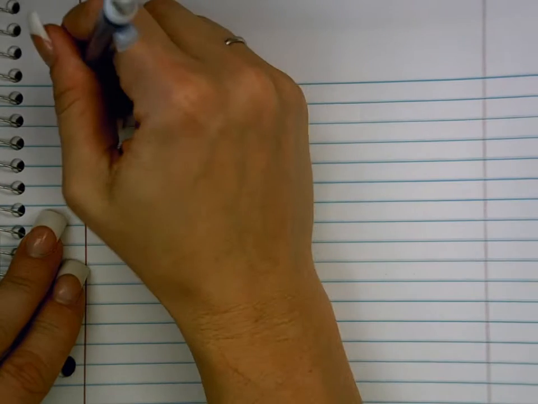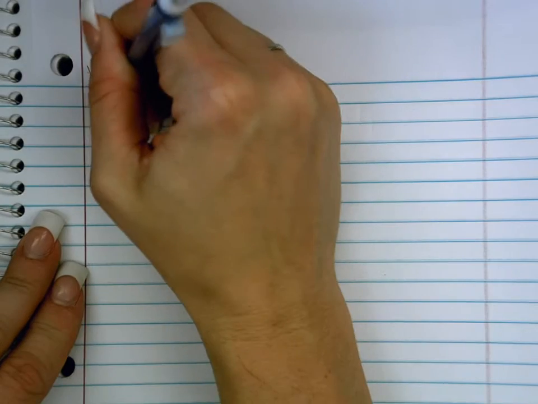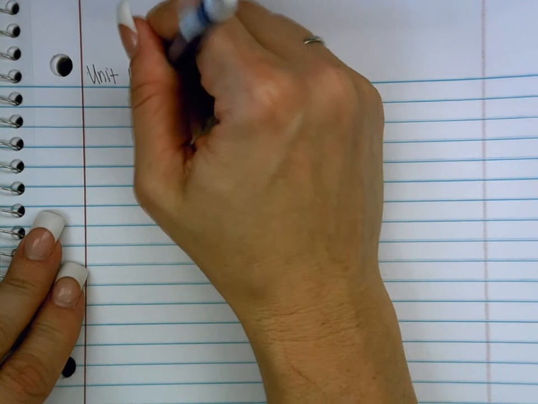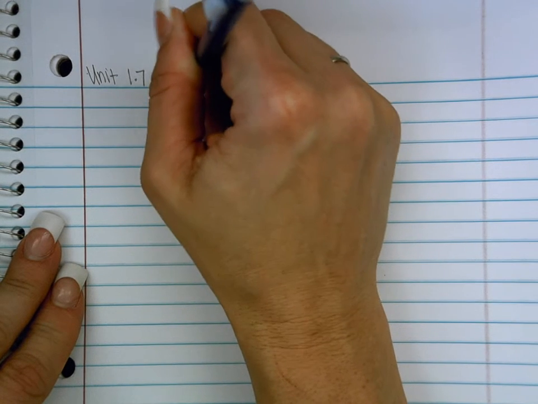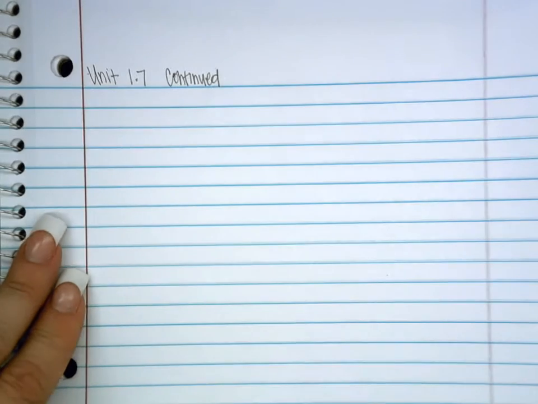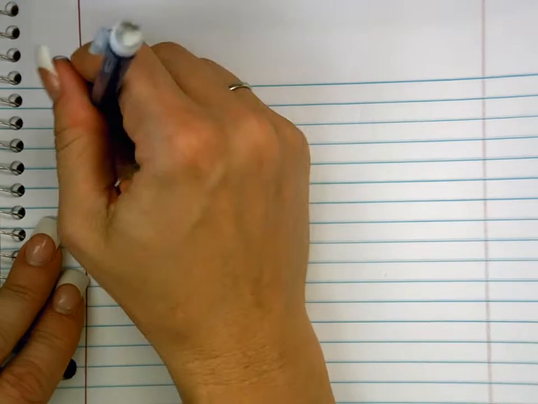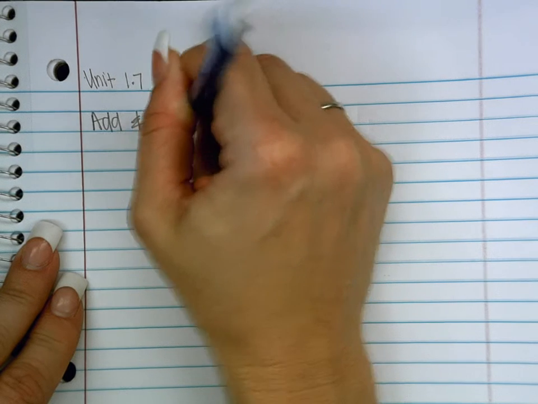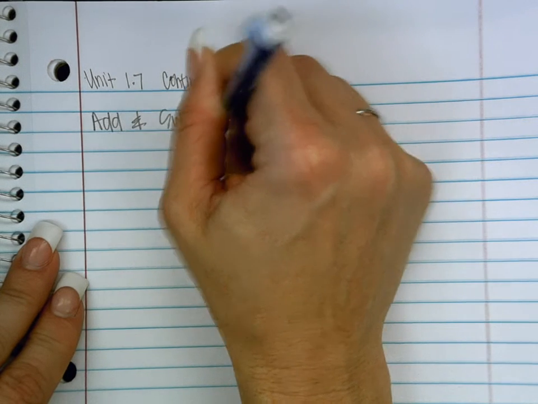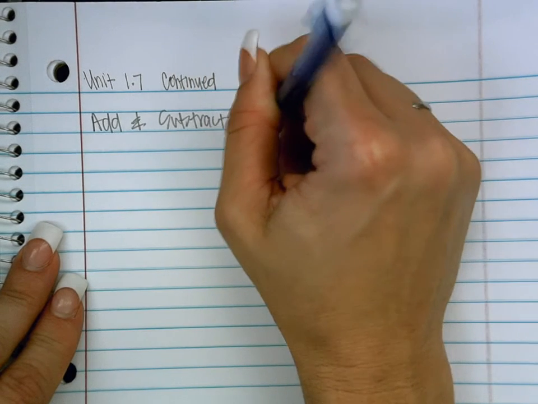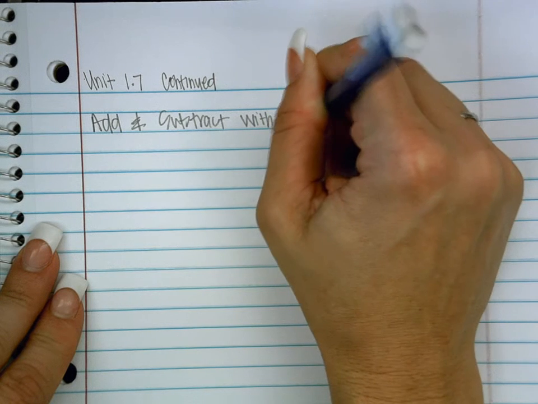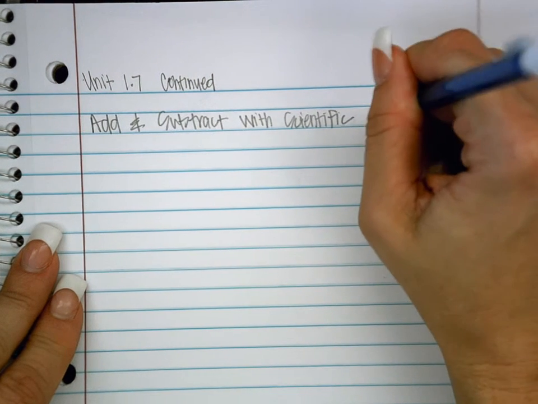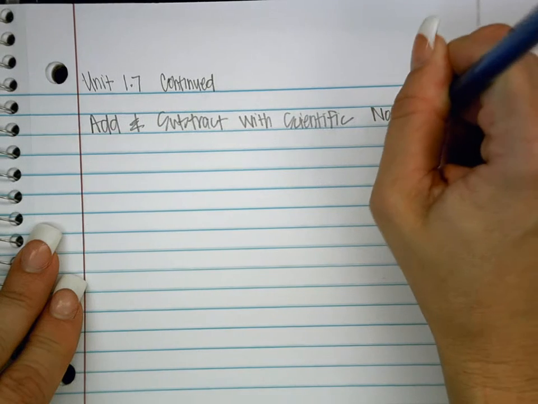What we're working on today is we're going to finish up Unit 1.7. So this is kind of like Unit 1.7 continued. What we're going to be working on today is adding and subtracting, add and subtract with scientific notation.